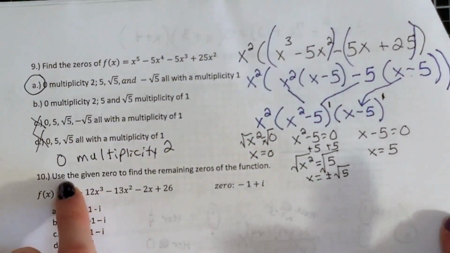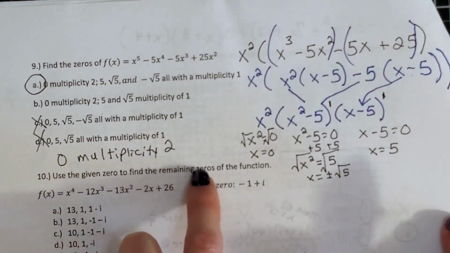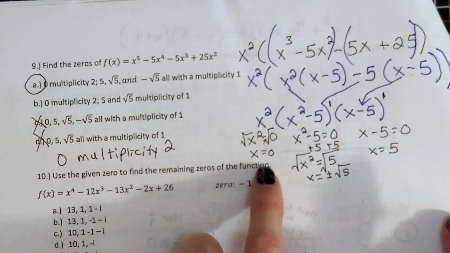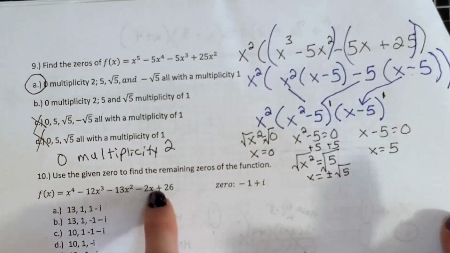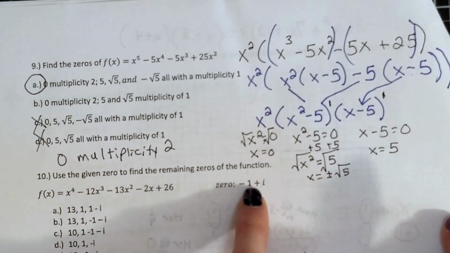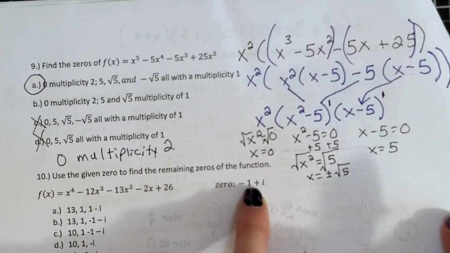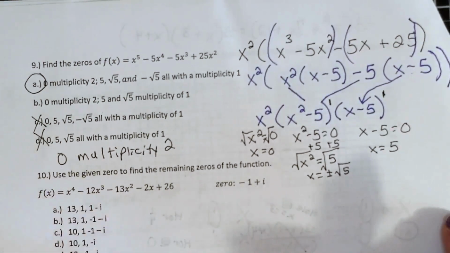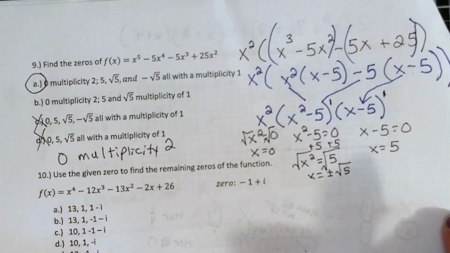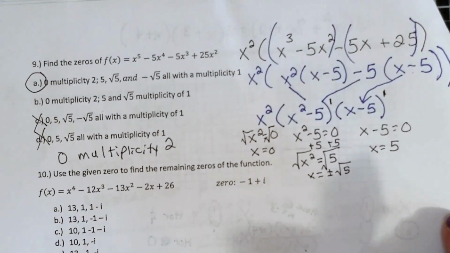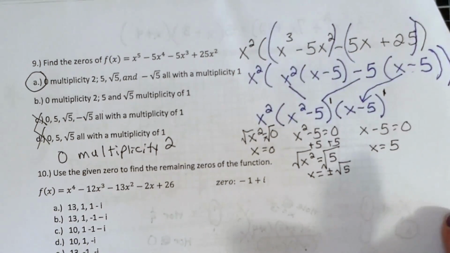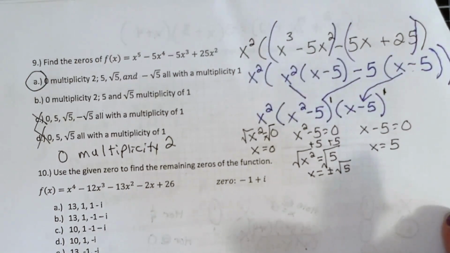Question number 10. Use the given zero to find the remaining zeros of the function. So they give you a really big long equation and they tell you that the zero is -1 plus i. Okay, so what you have to do here is be very careful with the commas and the semicolons that might be in your answers, because it's really easy to get bogged down and click the wrong answer because you missed the comma.